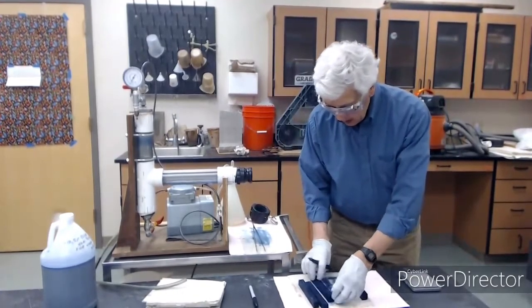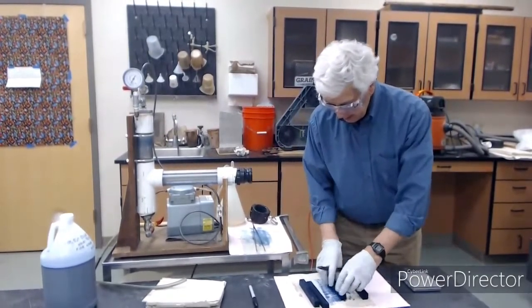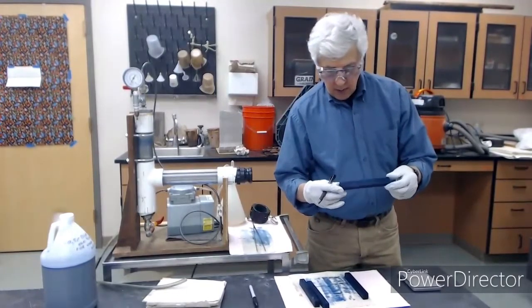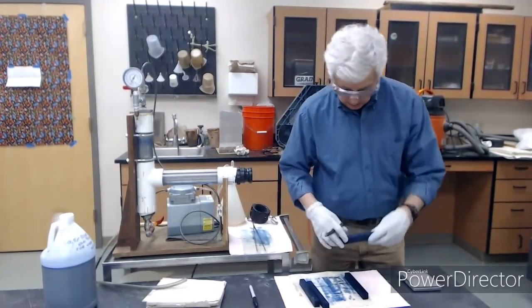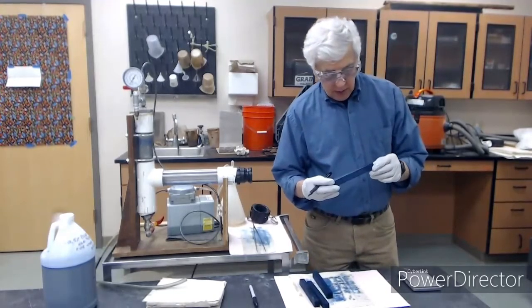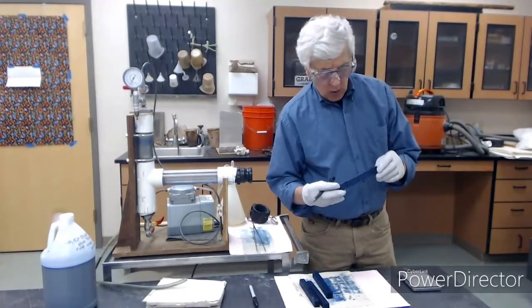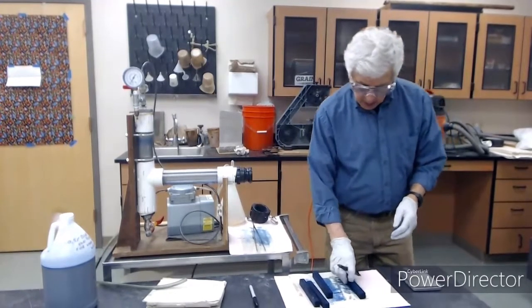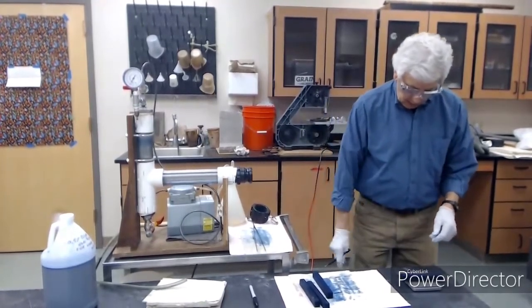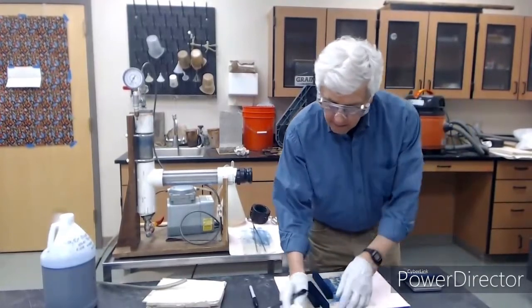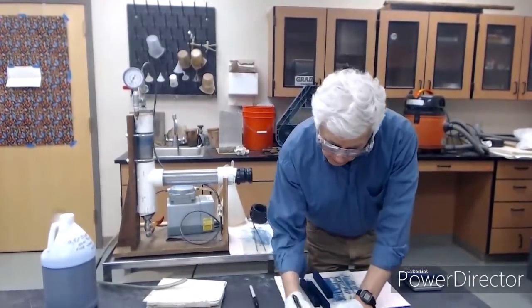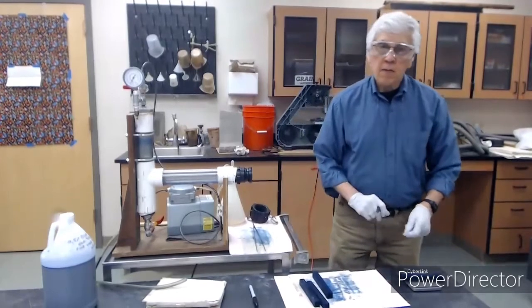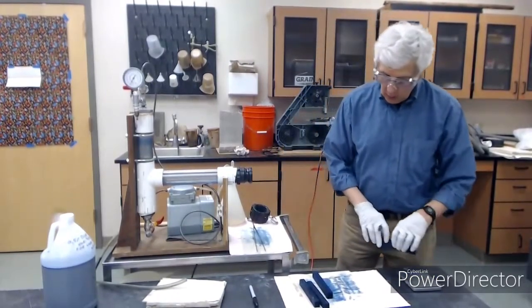And this one's still bleeding. This one's easier to read. Southern yellow pine 1. And it's a little bit of bleeding, but not too bad. 59.15. And we started at 33.27, so that's quite an increase in weight, more than the Douglas fir for sure.